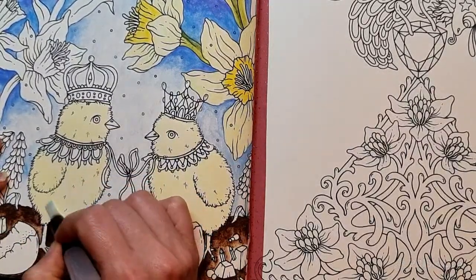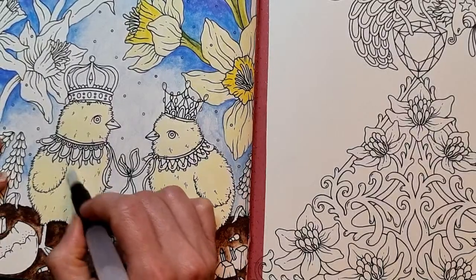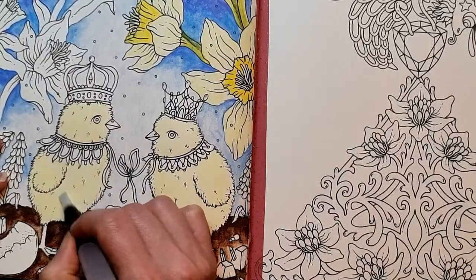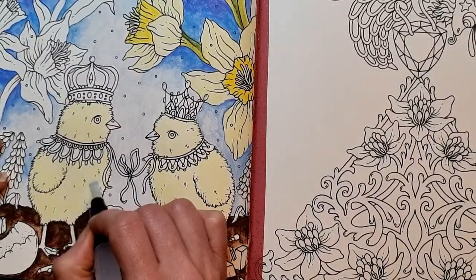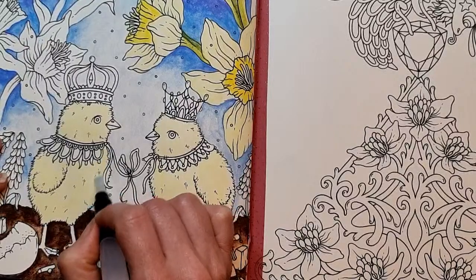When it comes to hair, I don't mind whiting out the black lines on portraits, but I haven't gotten into the habit of disguising black lines on animals.